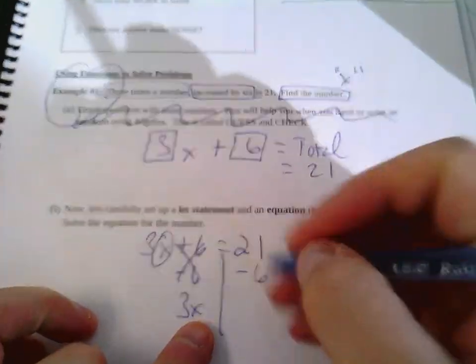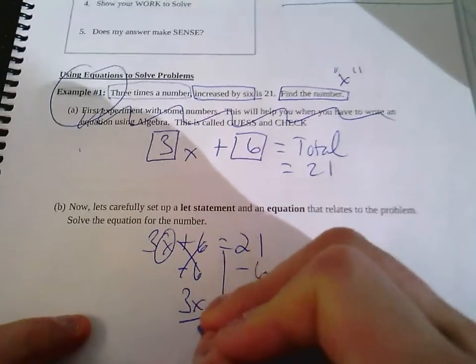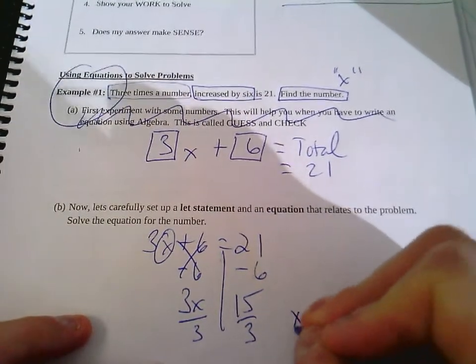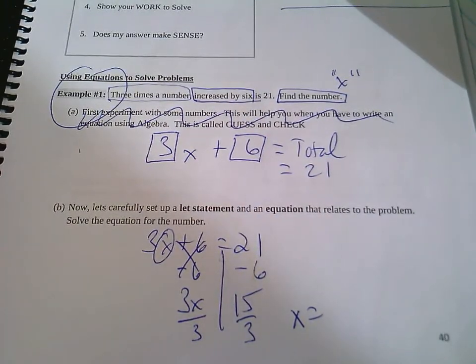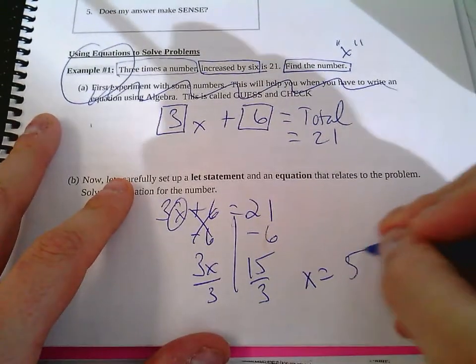Alright, 21 minus 6 is 15. Then divide by the 3. Hopefully you're not really surprised by that. We've been doing it for the past week and a half or so. And then we get x equals 5. So the number is 5.